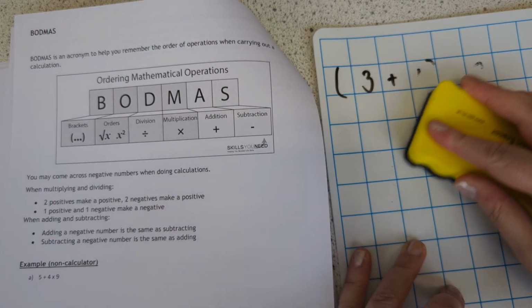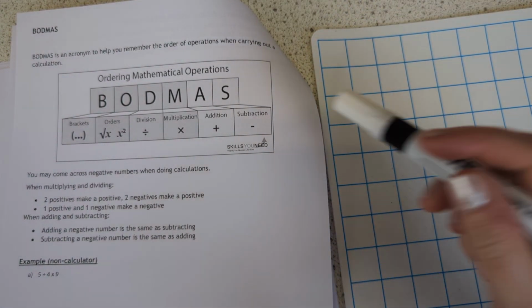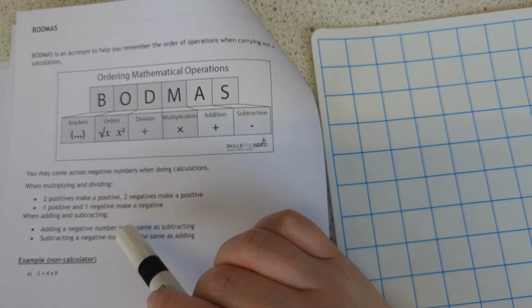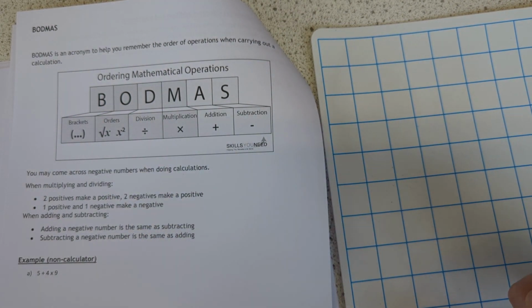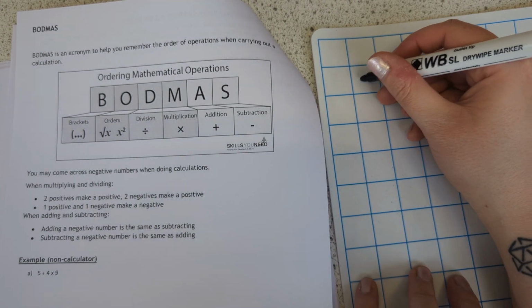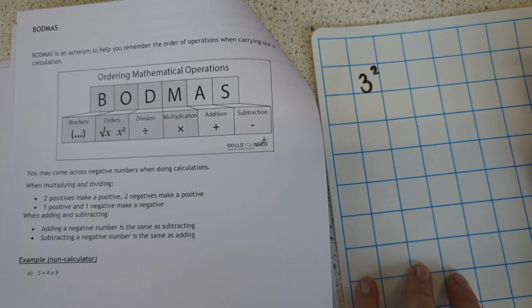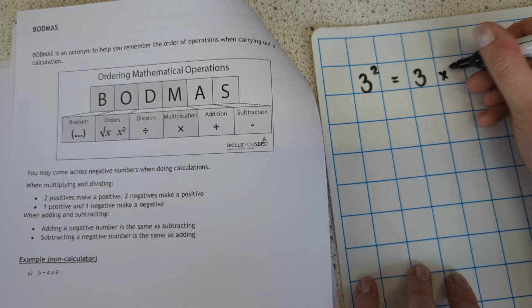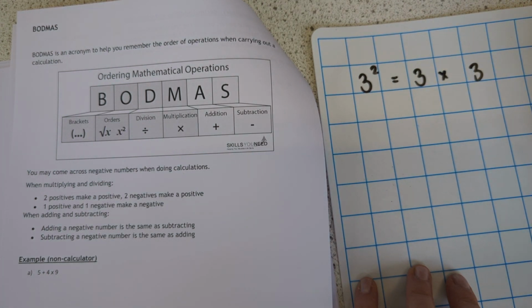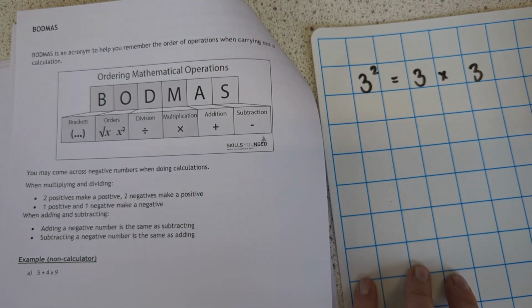Then next comes O. Now, O is a little bit of an annoying one because it really stands for powers, which is like, for example, 3 to the power of 2, which, a little reminder, means 3 multiplied by itself 2 times. So that's what the little 2 stands for, because it's multiplied by itself twice, which is 9.